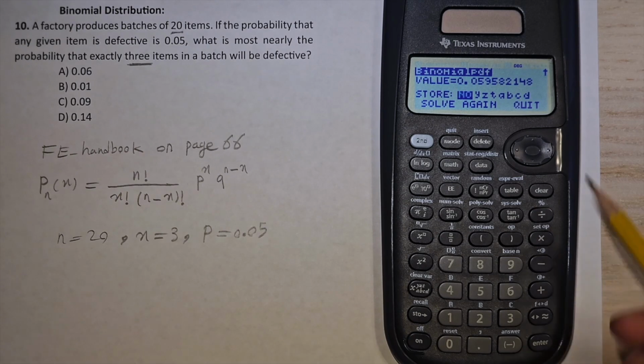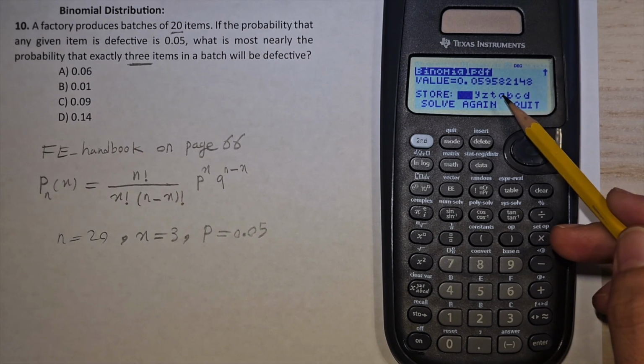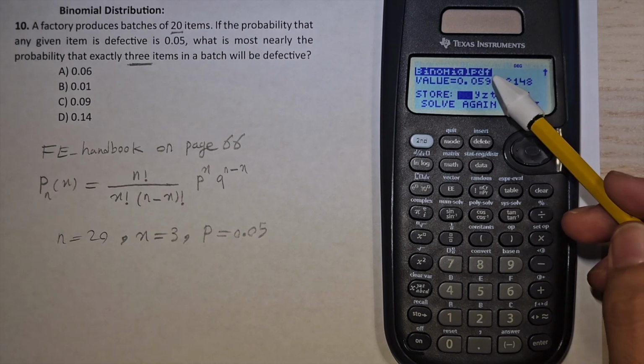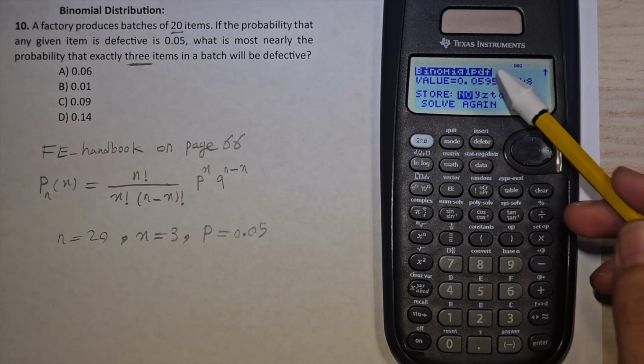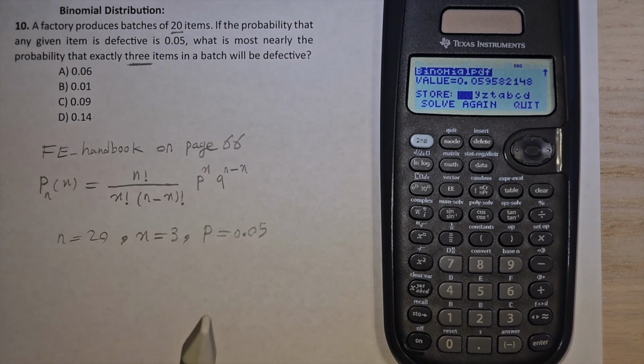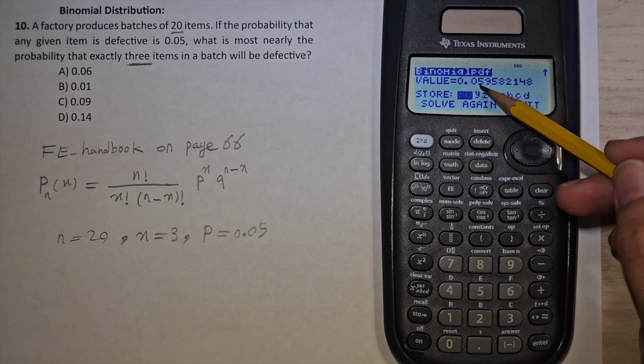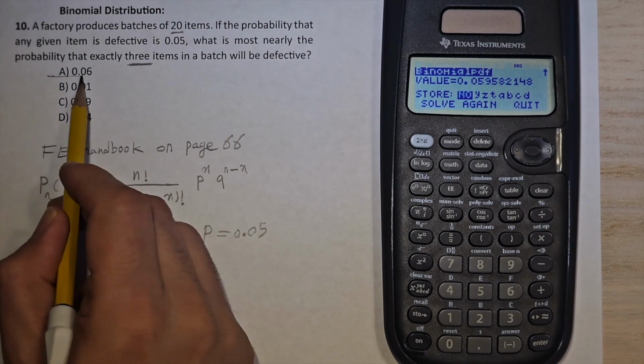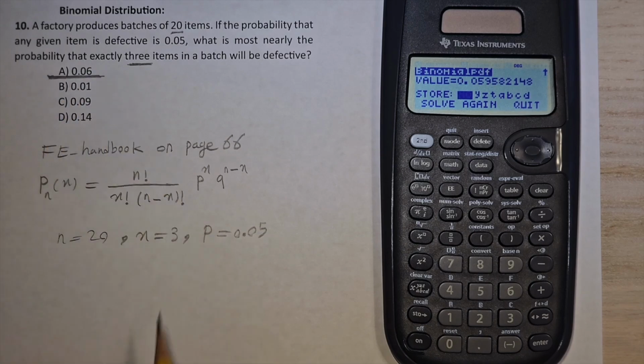As you can see here, the value is 0.059. It is almost 0.06, and A should be the correct answer.